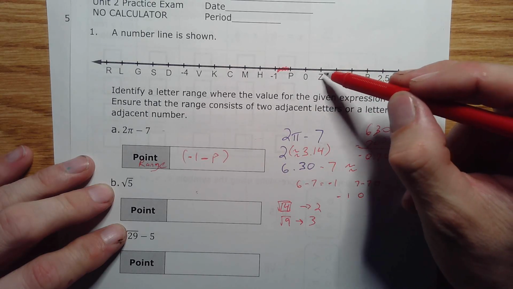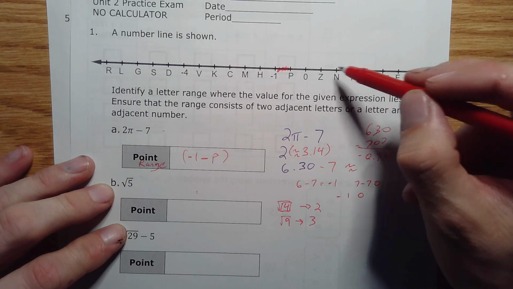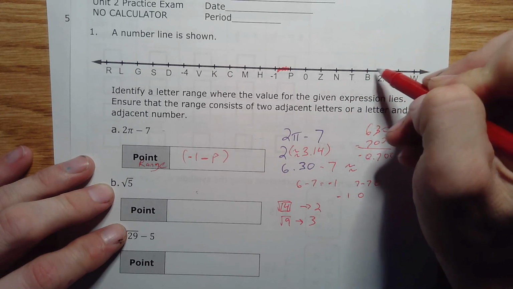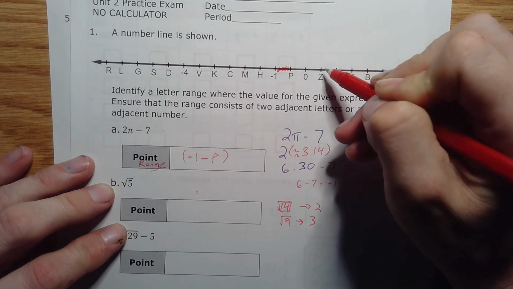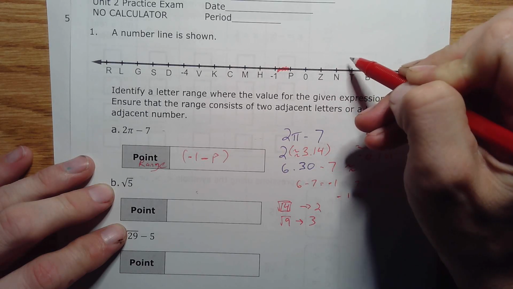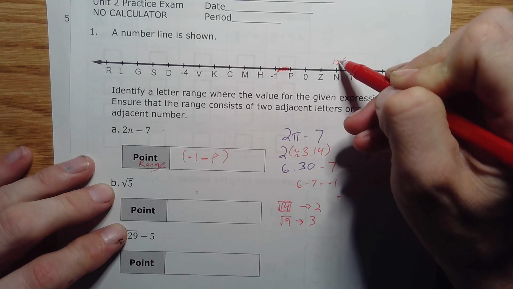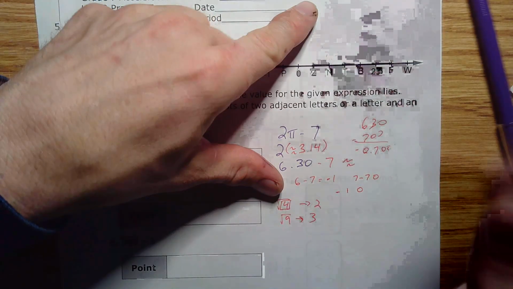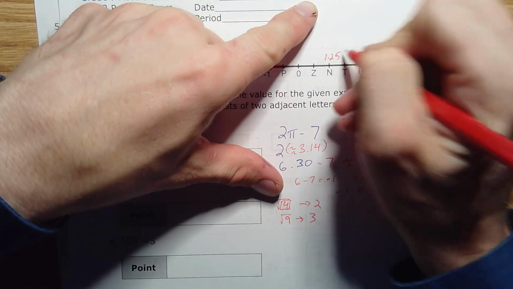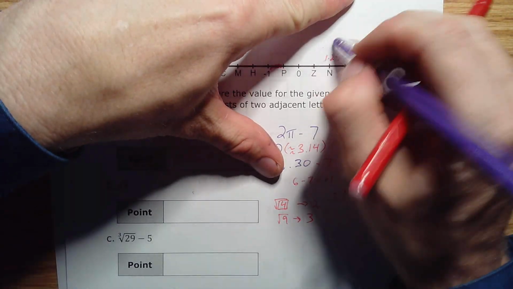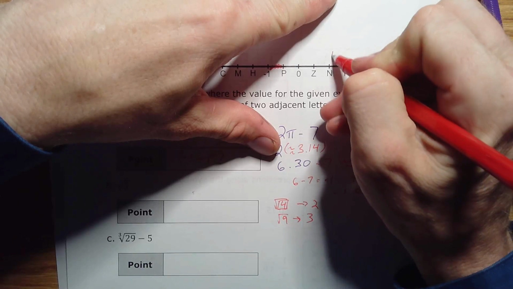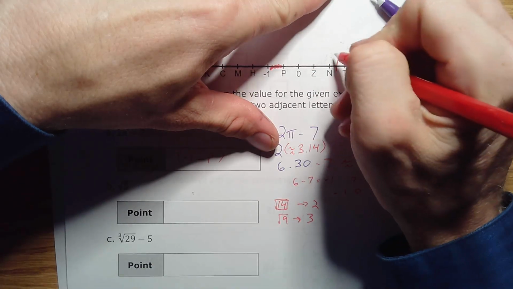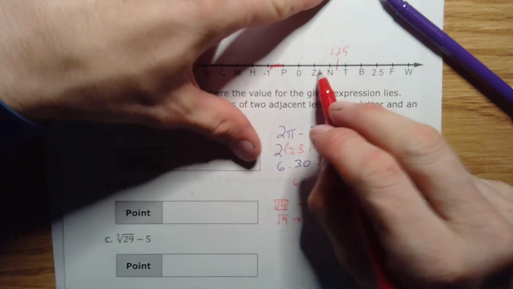Each one of these is 0.5. So this is about 1.25, and 1.25 is between n and t.